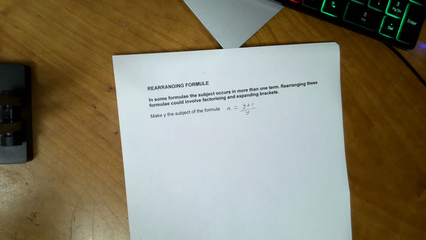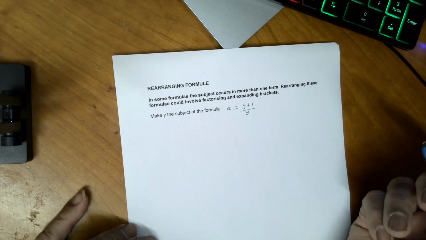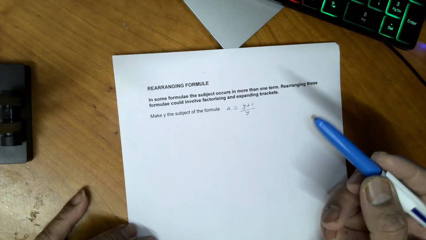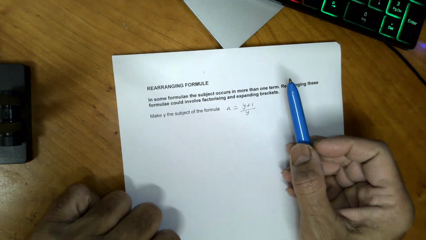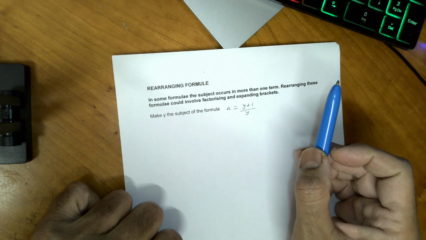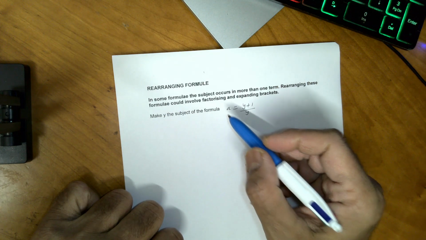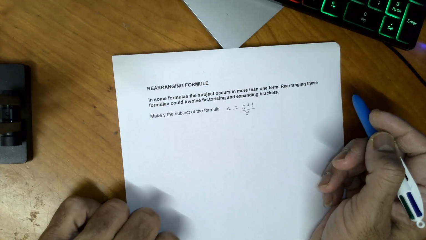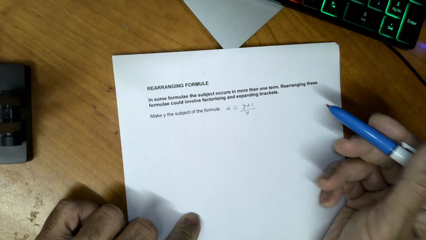Okay, so let's start. In this video, I will explain the rearranging of formulas, right? In my previous video, I discussed rearranging of formulas. However, in this video, I will explain how we can simplify when the subject occurs more than one term. Let me explain what exactly that means.